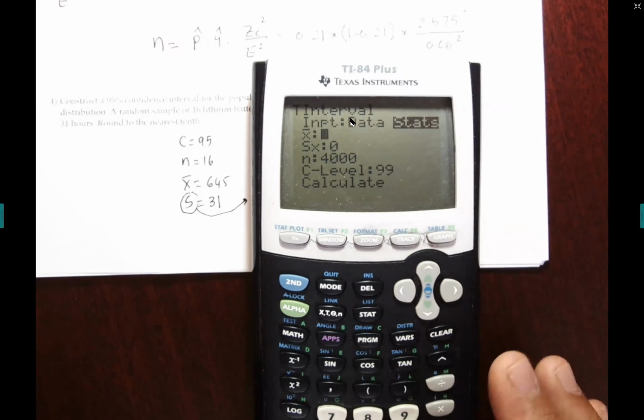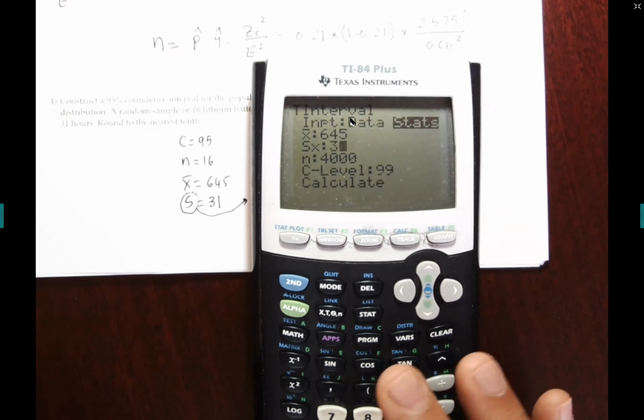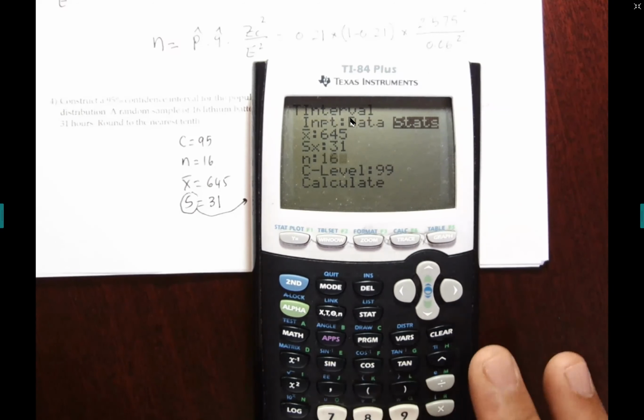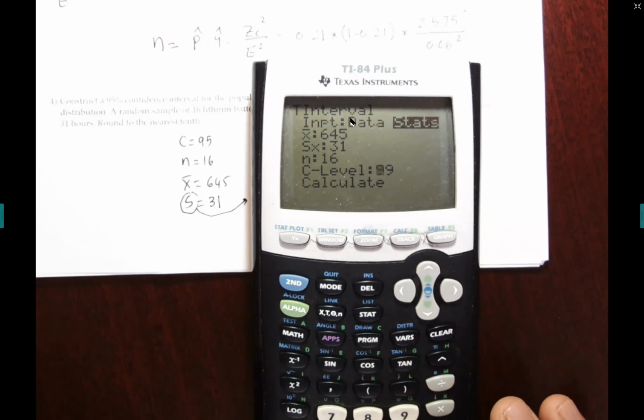X bar is 645. S is 31. Again, guys, you only put sigma if he says population standard deviation. If he doesn't, take it for granted. It's S and it's a T interval. N is 16. And remember also I said when the sample size is small, it is usually T.